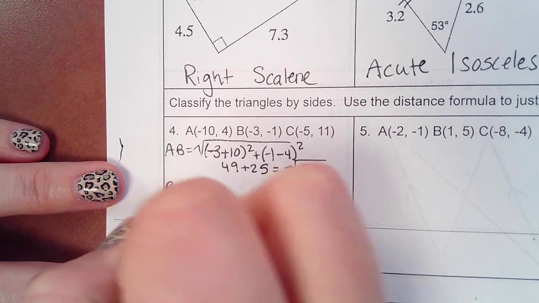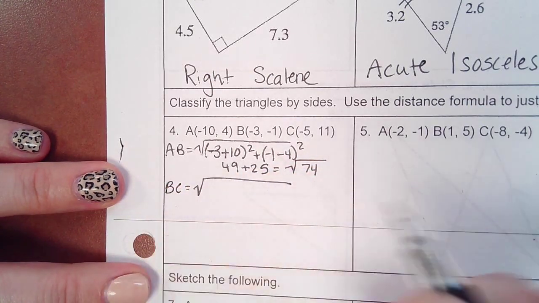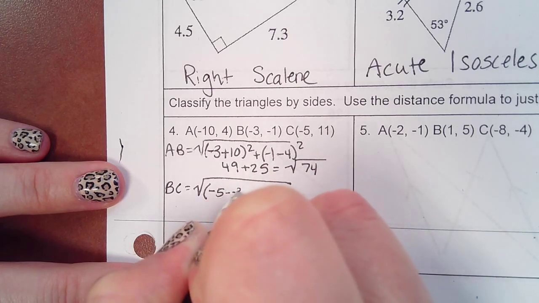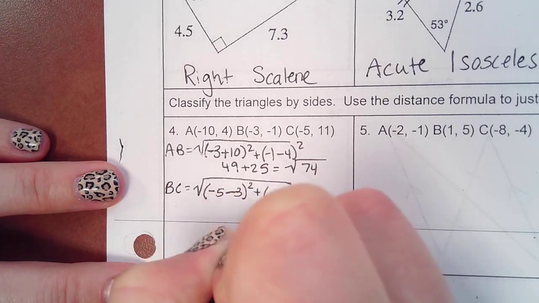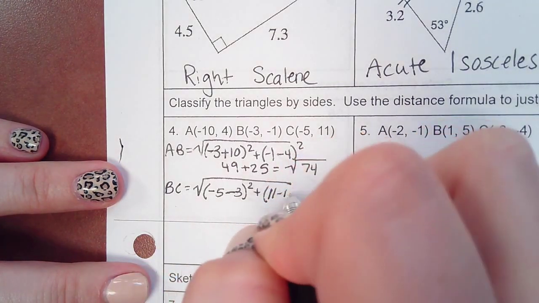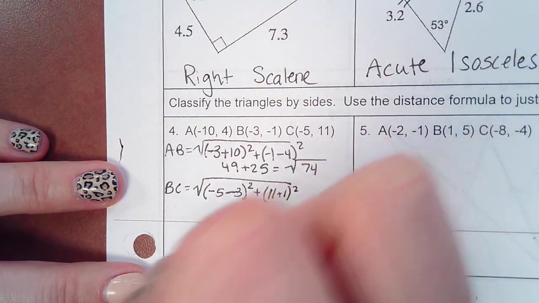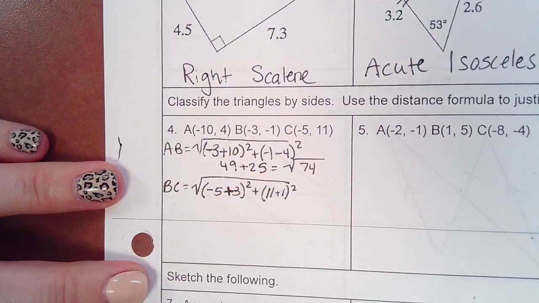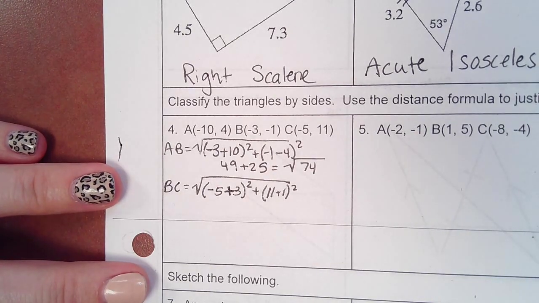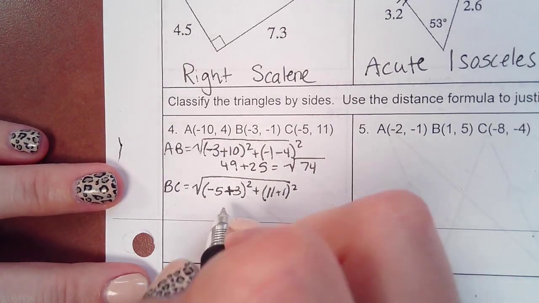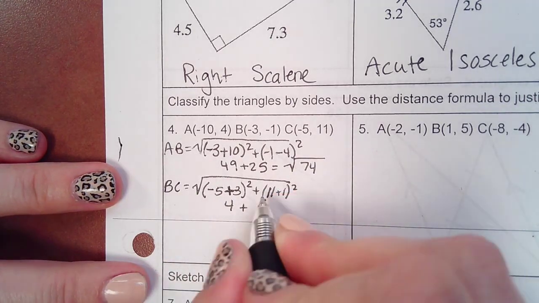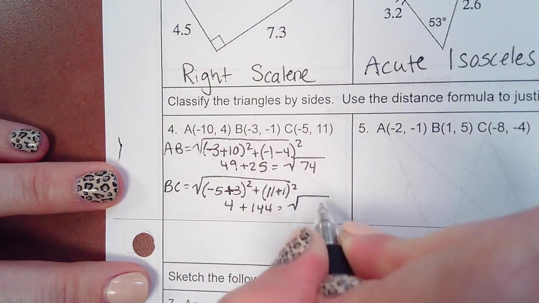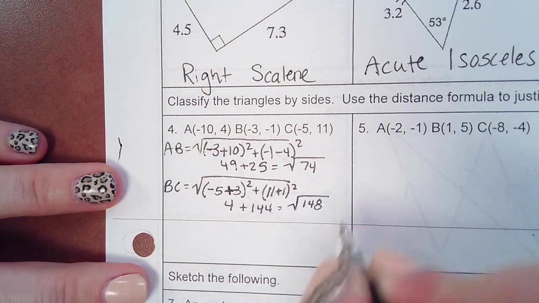For BC, square root of -5 minus -3, so plus 3, and 11 minus -1, so plus 1 squared. -5 plus 3 is -2, -2 squared is 4, plus 11 plus 1 is 12, 12 squared is 144. So I have the square root of 148. So I know it's not equilateral.